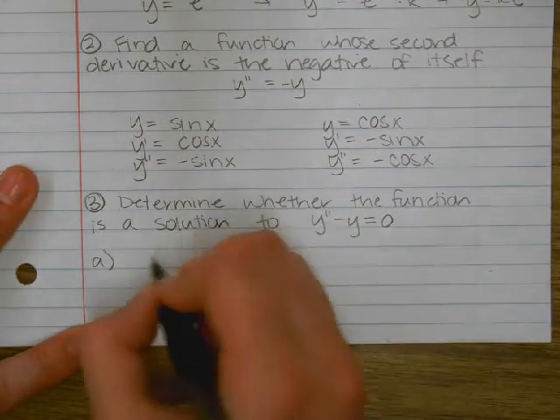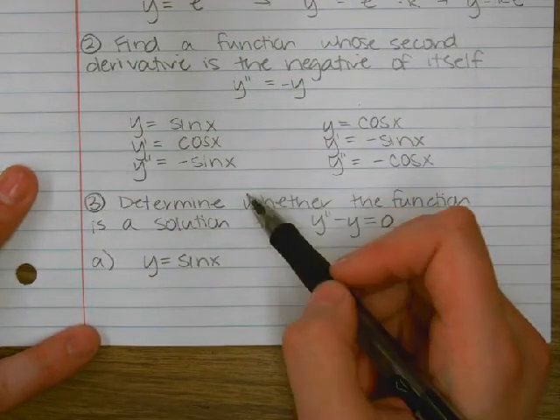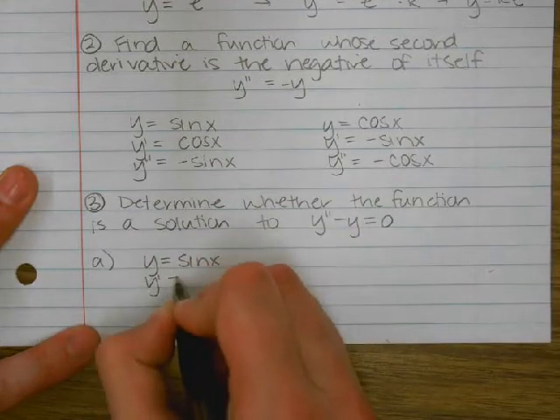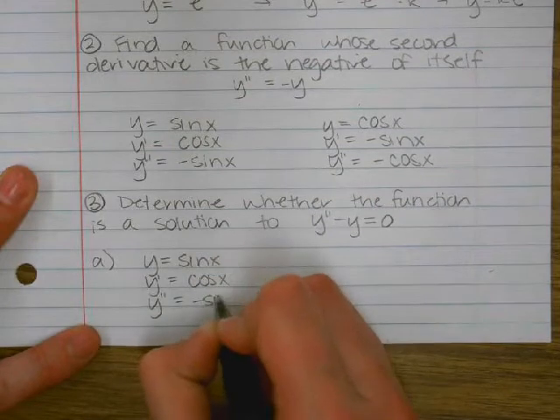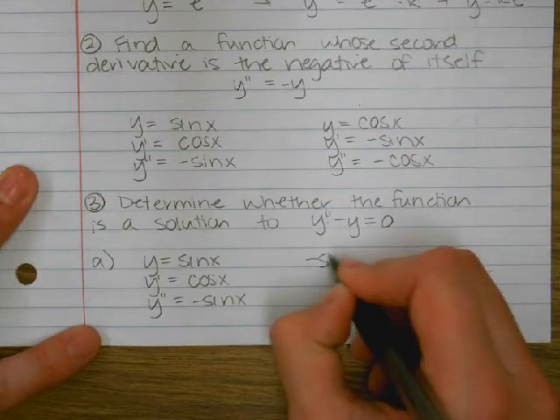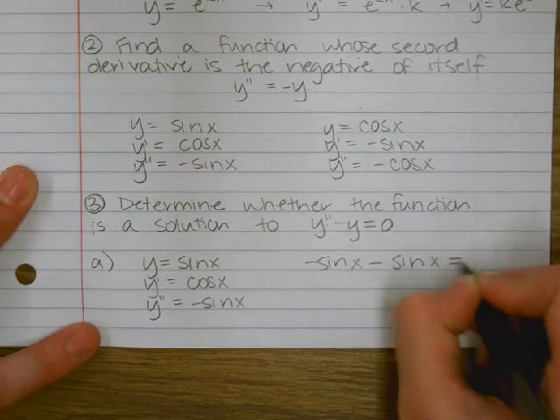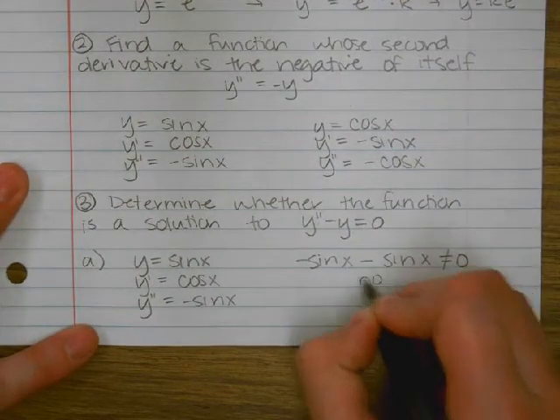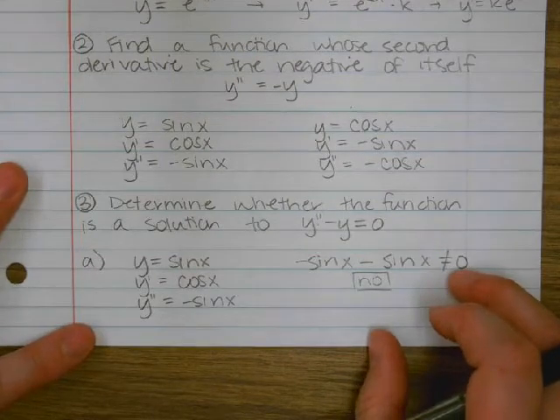So the first function we're going to look at is y equals sine of x. And we just went through this set of derivatives. So I know the first derivative is cos, and I know the second derivative is negative sine. And if you take the second derivative, subtract the original function, in this case it would not equal 0. And so I would say no. The function y equals sine x would not be a solution to that differential equation.